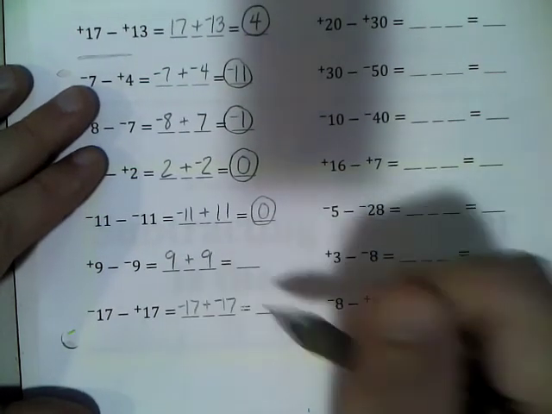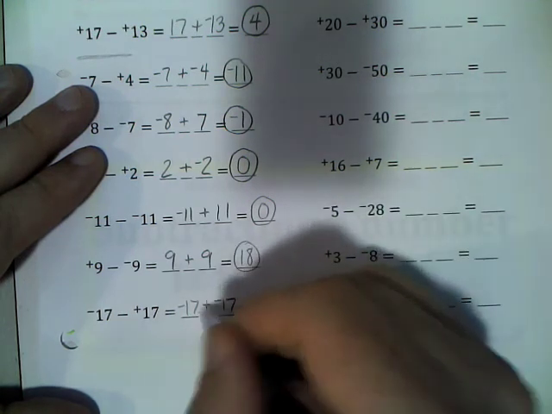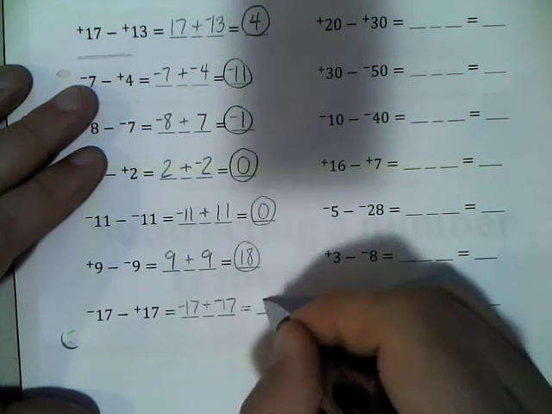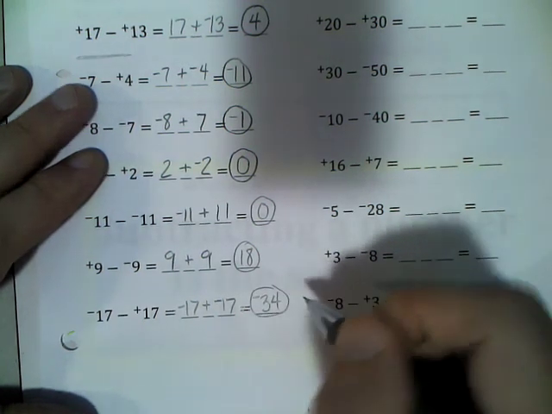Down here, 9 plus 9, well, we know that one, 18. Negative 17 plus negative 17, they're working together, going the same way. So add them up, 34, and they're headed in the negative direction.